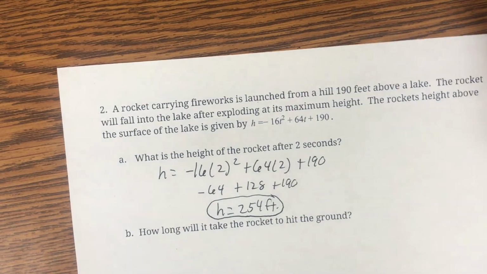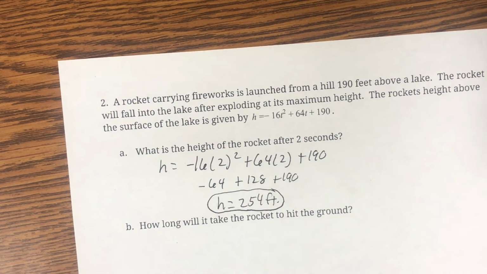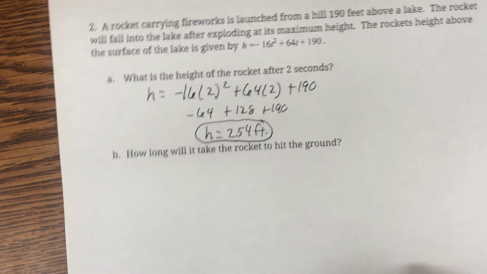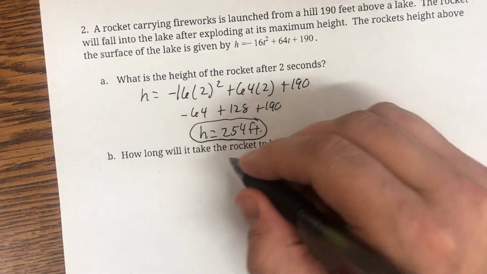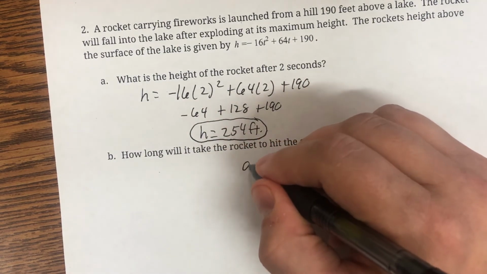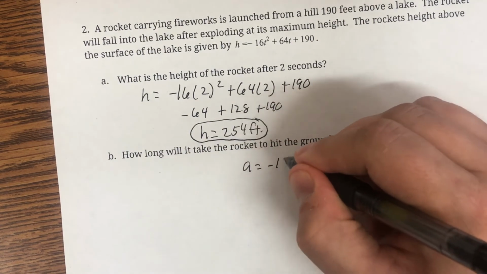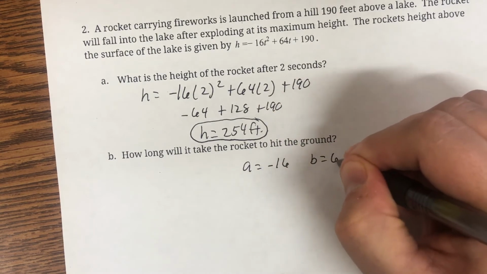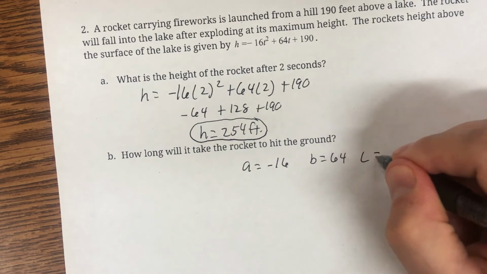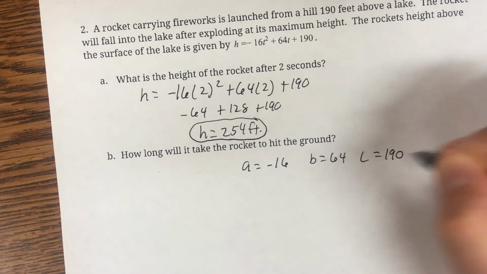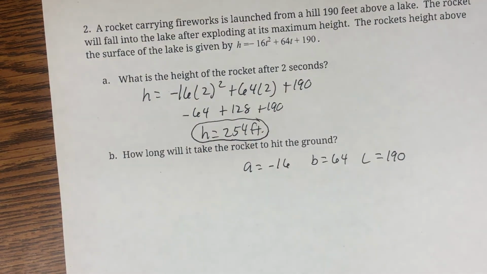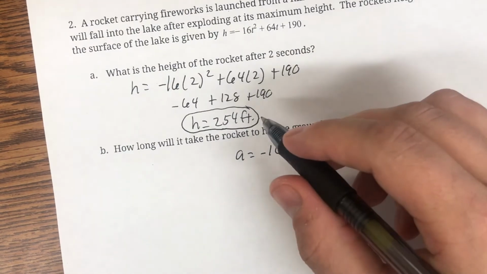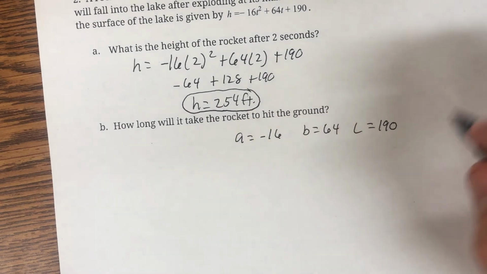All right, next question. How long will it take for the rocket to hit the ground? So that means it's at a height of 0. So again, we have to use the quadratic formula. This one's already in standard form. So a is equal to negative 16, b is equal to 64, and c is 190. And we're looking when it has that height of 0, so our height is 0. Plugging it into the quadratic formula. This time I'm going to use the right variable. I'm going to say t instead of x.